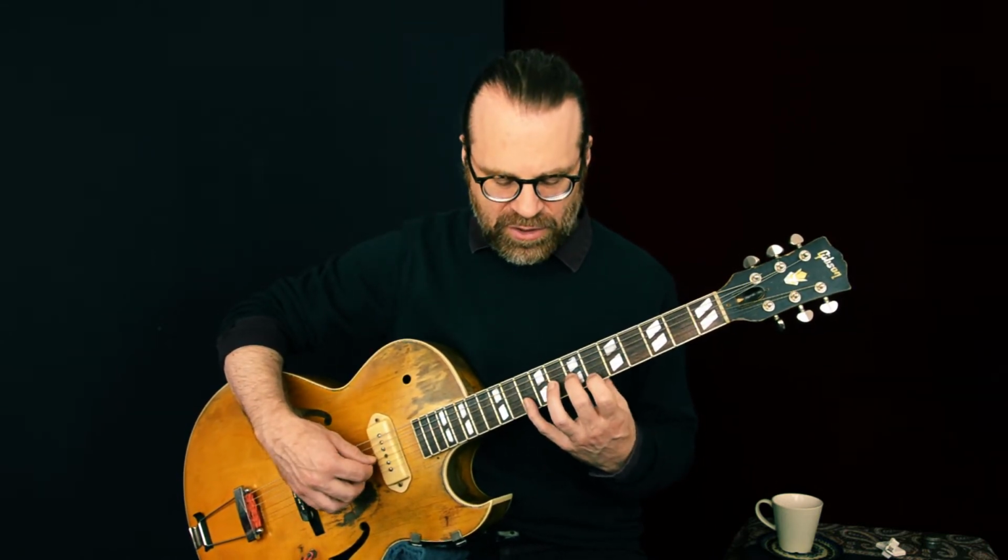Okay, so we have D minor, and then we go to the perfect fifth to have a very stable sound. That's really our framework here, the perfect fifth. And we use the note in between just as a passing tone.